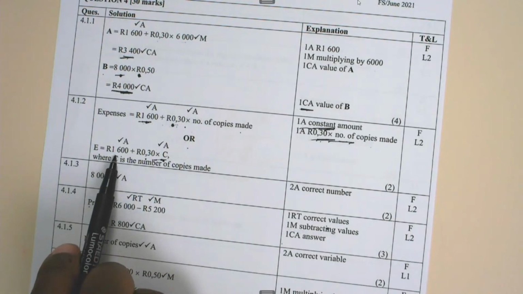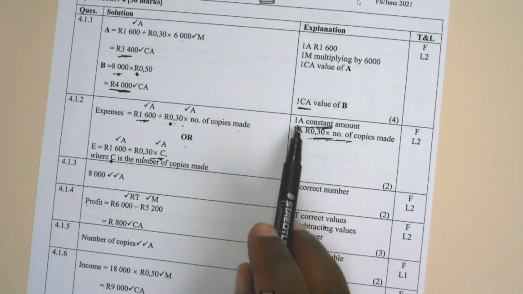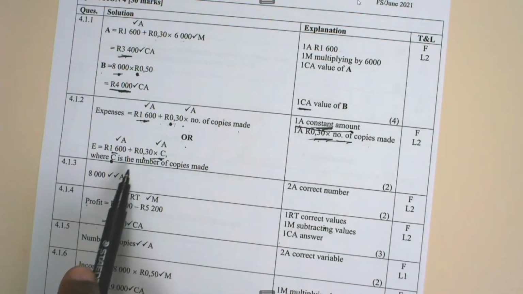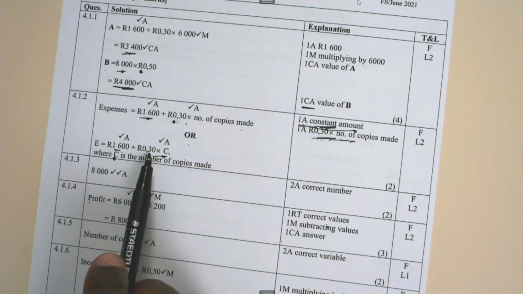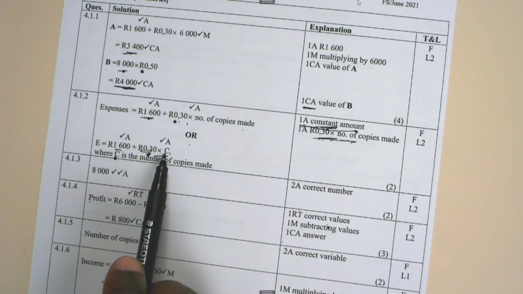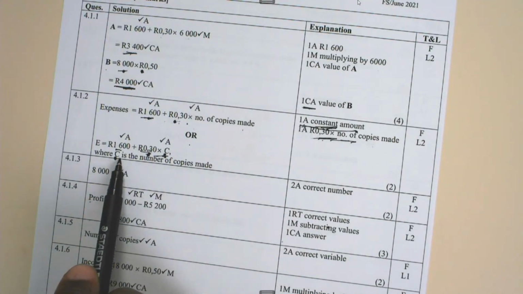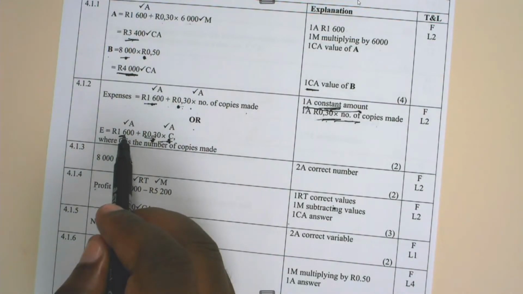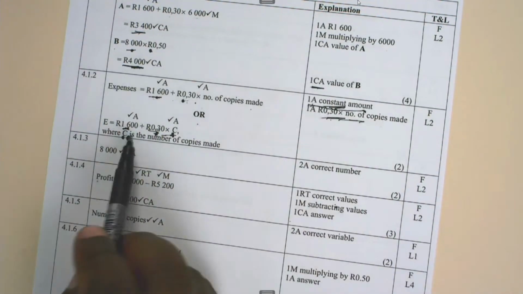The learner gets 1 accuracy mark for the constant amount, which is 1,600, and 1 mark if the learner writes 30 cents multiplied by C, but the learner has to explain what is C. If the learner didn't give an explanation, then the learner will get 1 mark, which is the constant amount only.